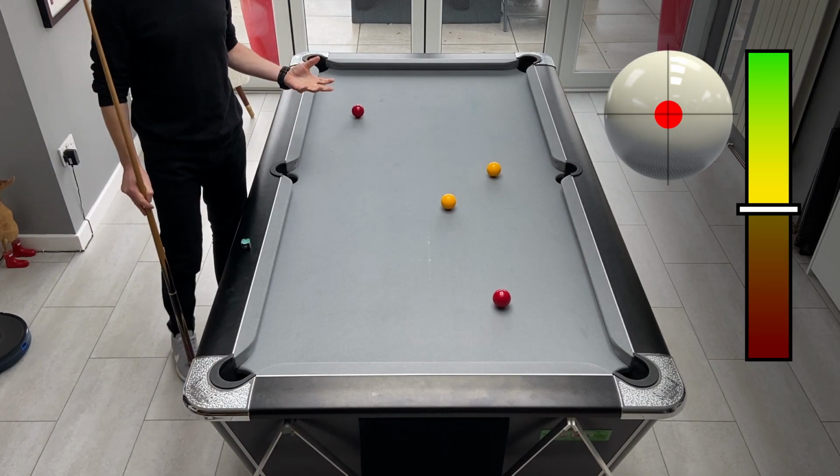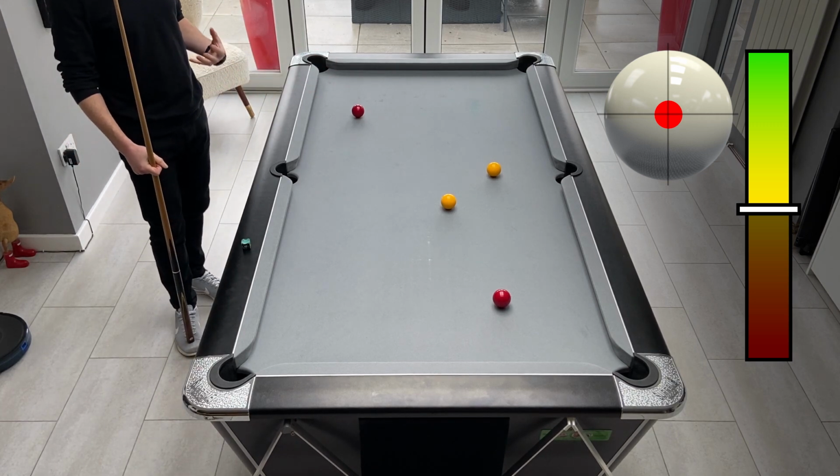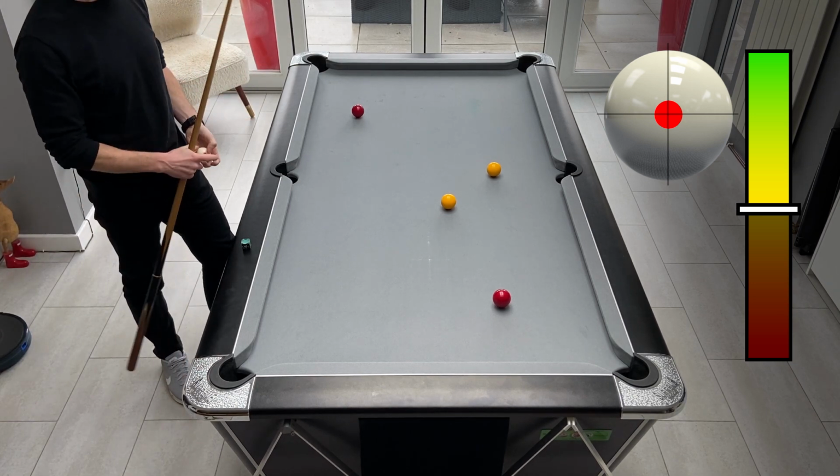So I've talked in previous videos about positional play, about aiming for a zone. So that's what we're going to look at in detail in this particular video. Now, what do we mean by a zone?